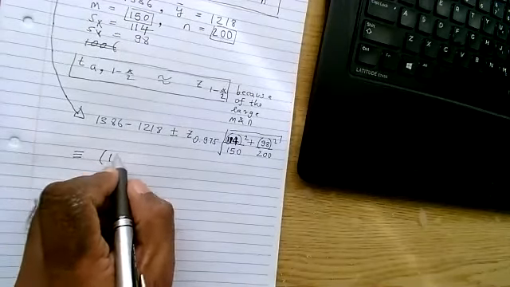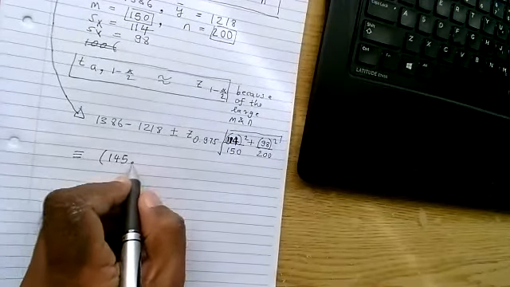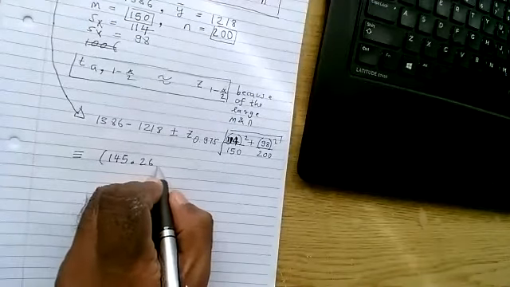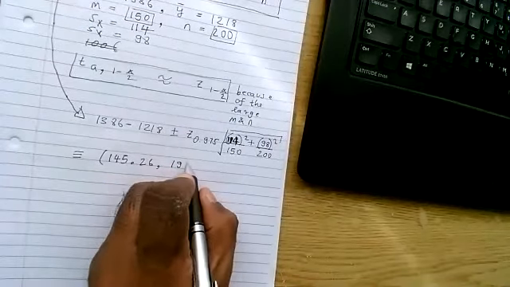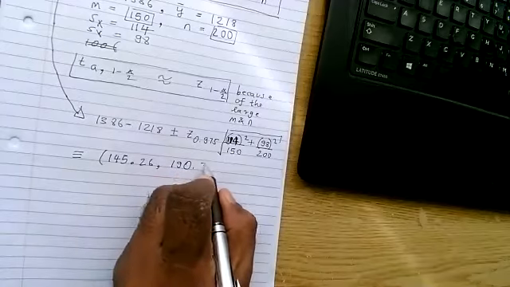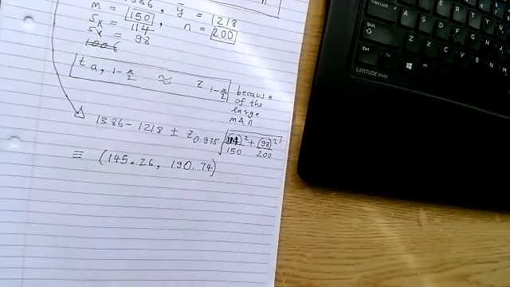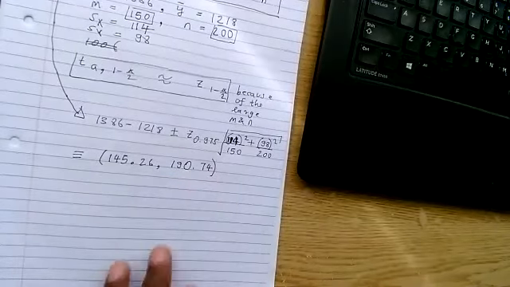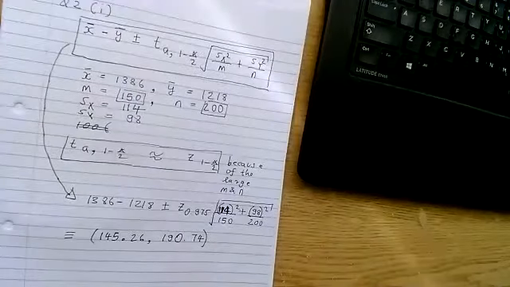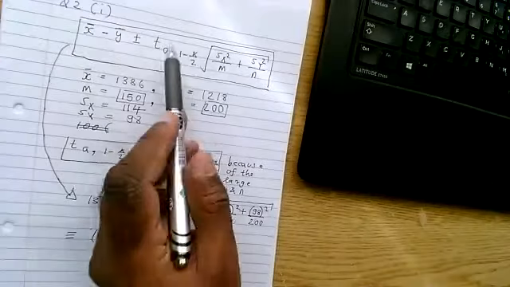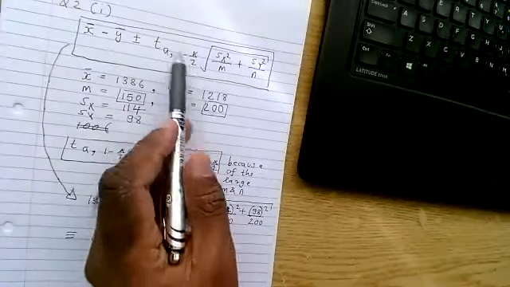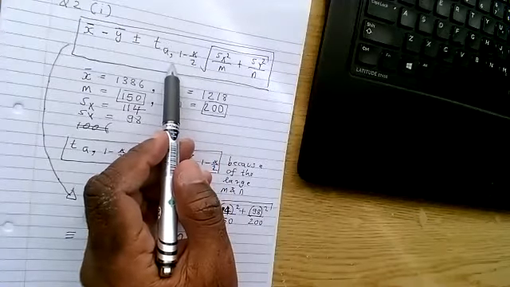the confidence interval that you will get is this. You see what I've done, right? And this is a very complicated term to calculate using a table.